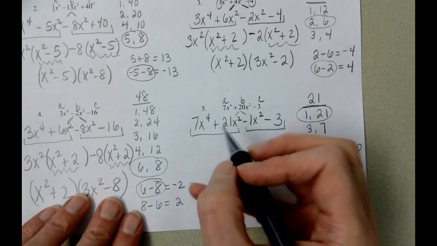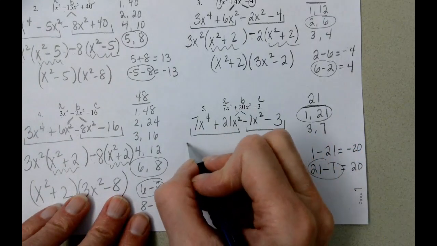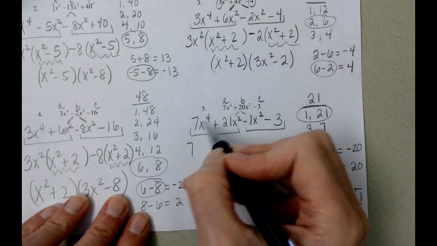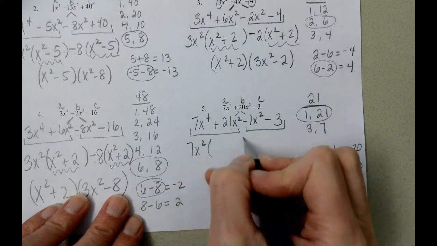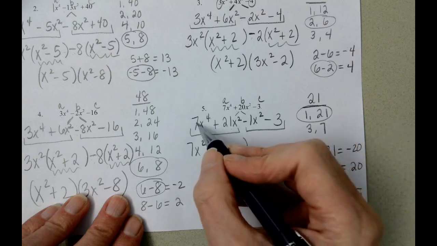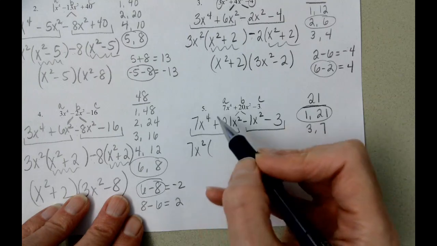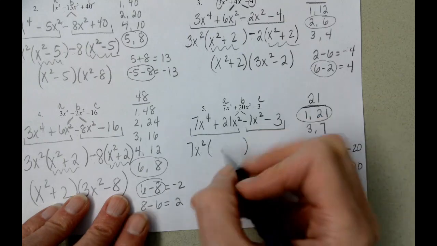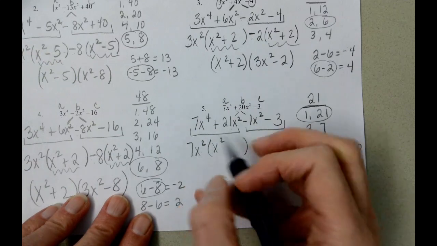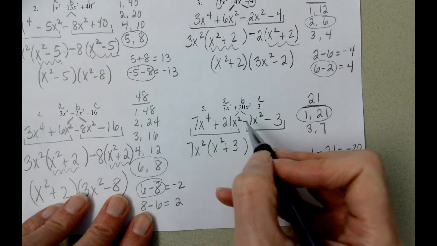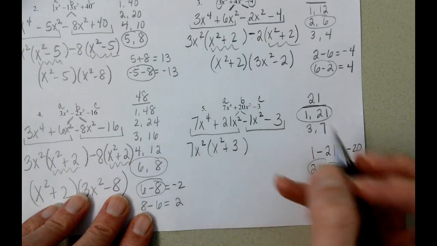As we group, the biggest number that divides into both is 7. Between x to the 4th and x squared, it's x squared. 7 divided by 7 is 1. We had 4 x's. We took out 2. We've got 2. 21 divided by 7 is 3. We had 2 x's. We took them out.